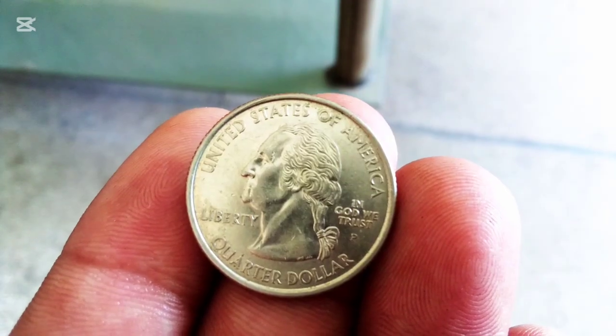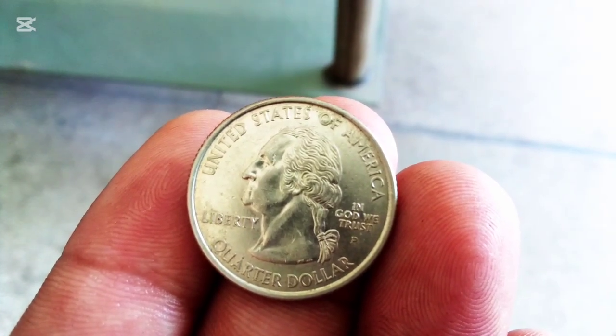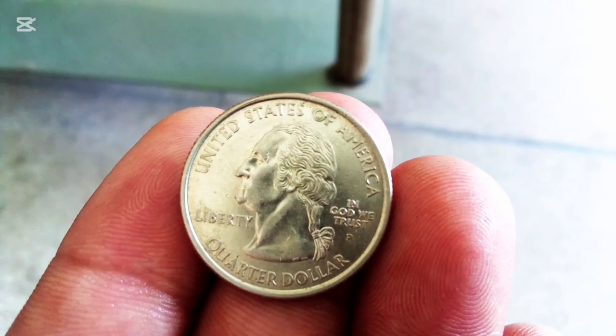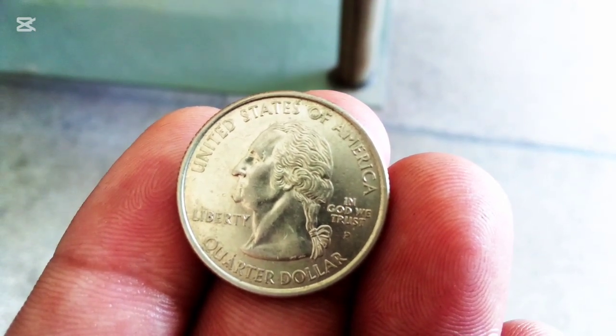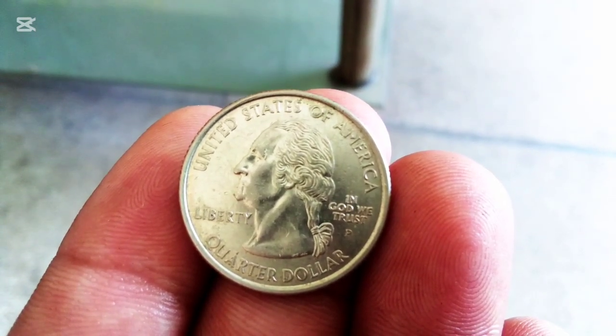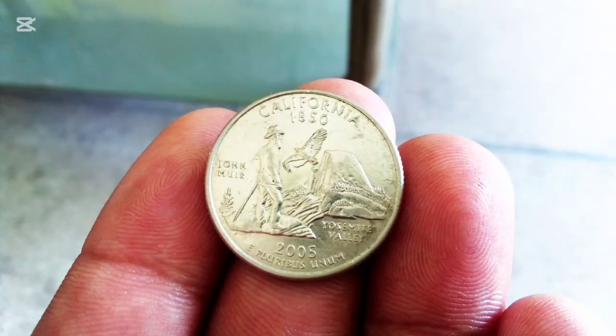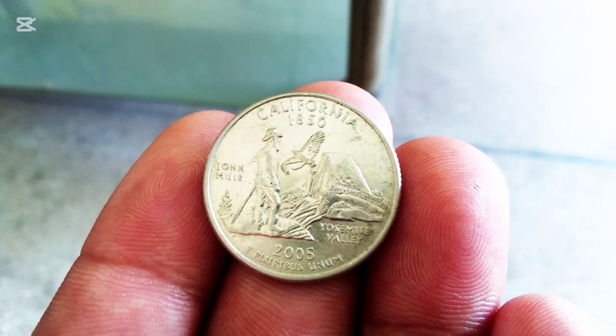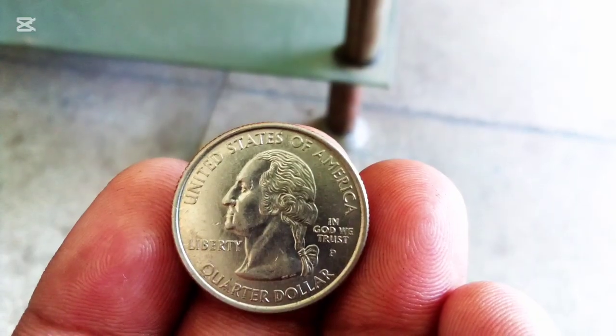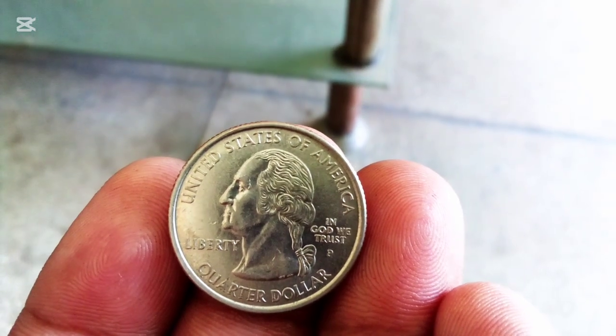So, how can you start collecting California quarters? First, check your pocket change. You'd be surprised how many quarters you can find. Next, consider purchasing uncirculated or proof sets from reputable dealers or the U.S. Mint. And don't forget to invest in a good coin album or holder to keep your collection safe and organized.